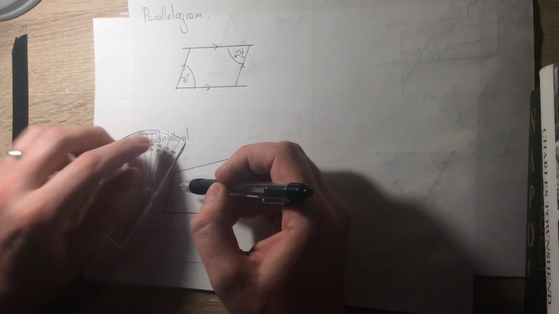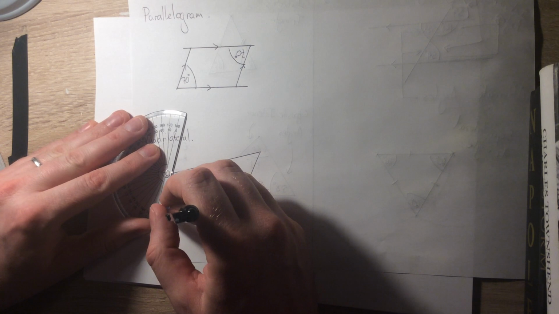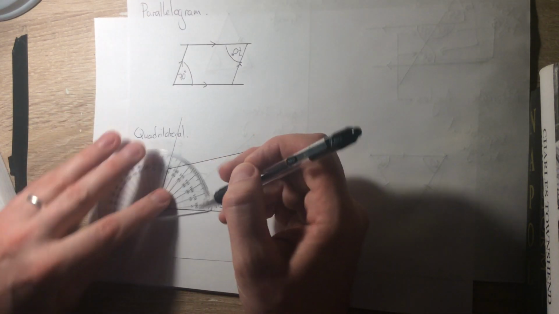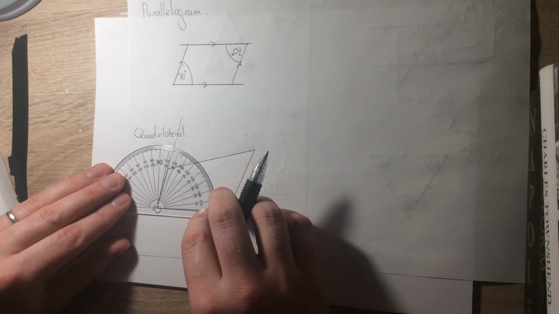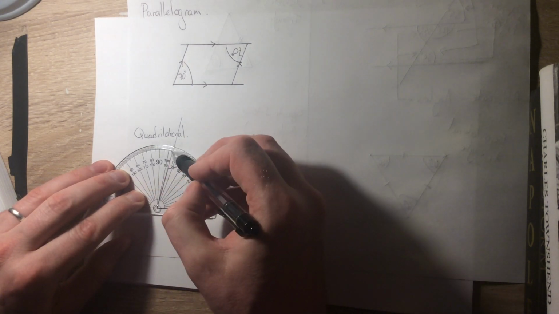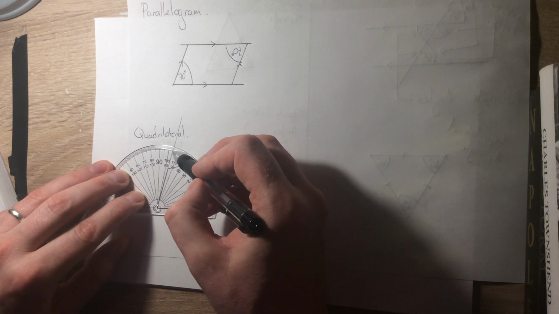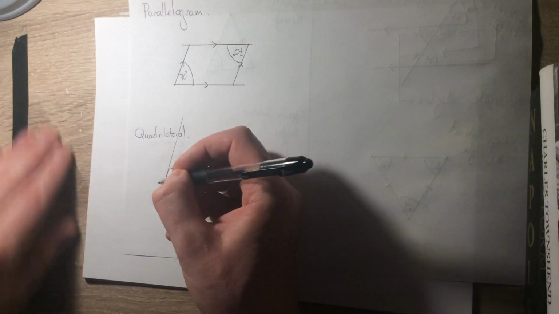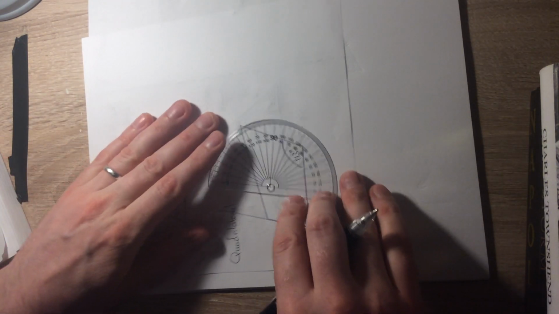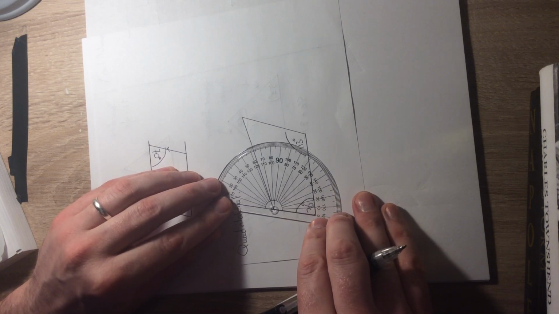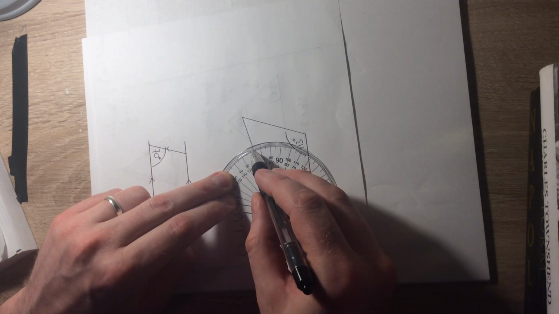And now, occasionally you'll have to do this to measure something properly. You just need to extend it, and you might want to do this with a pencil if you don't like how messy it looks, but you just extend the line so that you can read it on your protractor. So that goes up to there, 76. Okay, my next angle over here is 77.